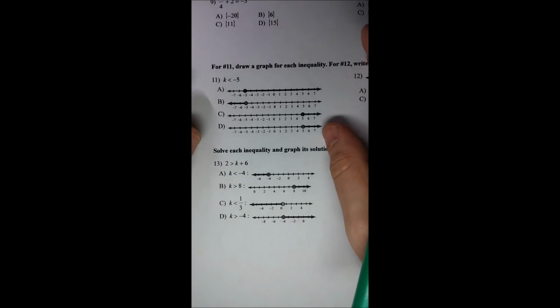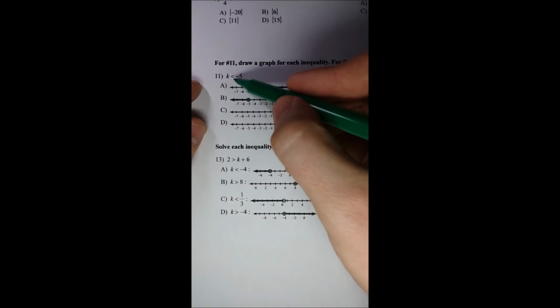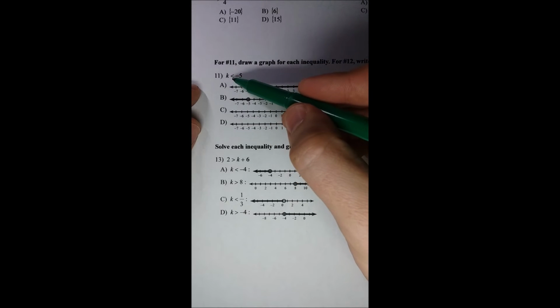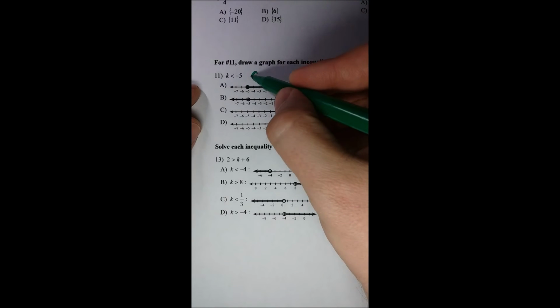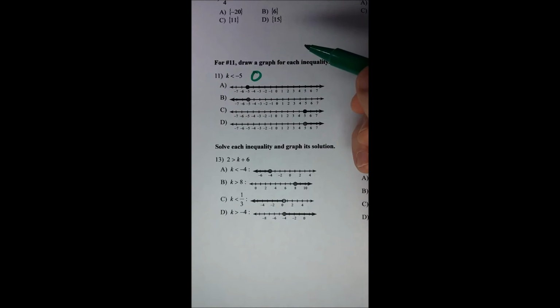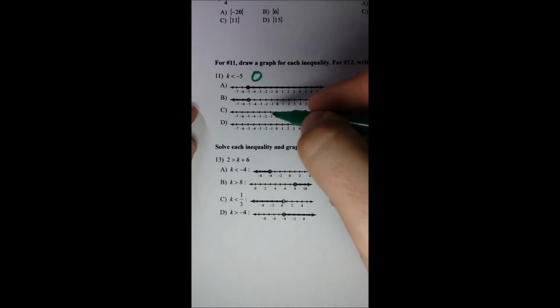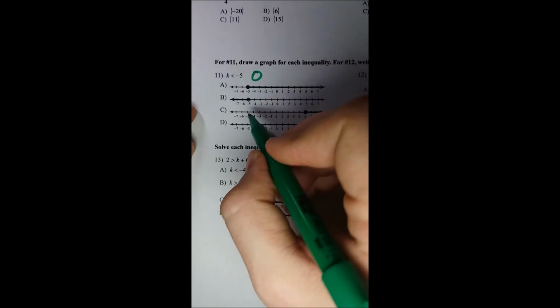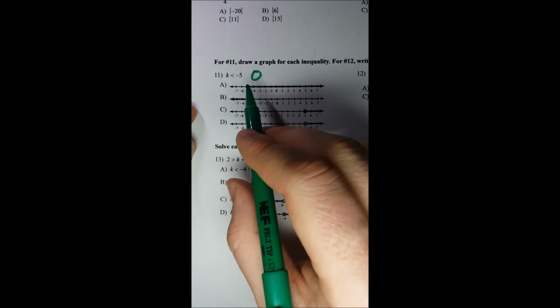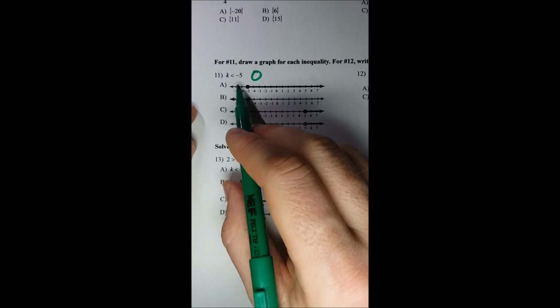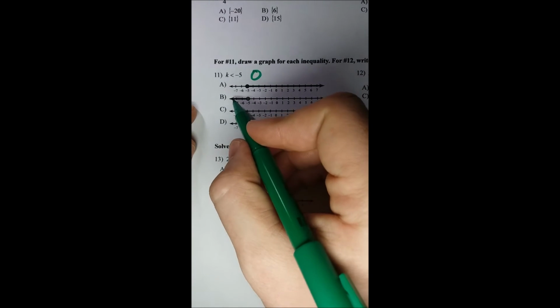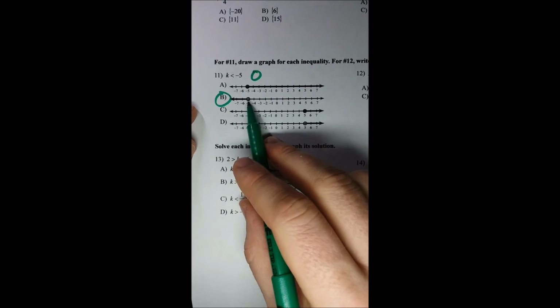For question 11, you're looking at a strict inequality. k is strictly less than negative 5, so it's an open circle. Open circle at negative 5. So we're looking at negative 5 here. k is less than negative 5, so anything below that. Okay, that's your answer.